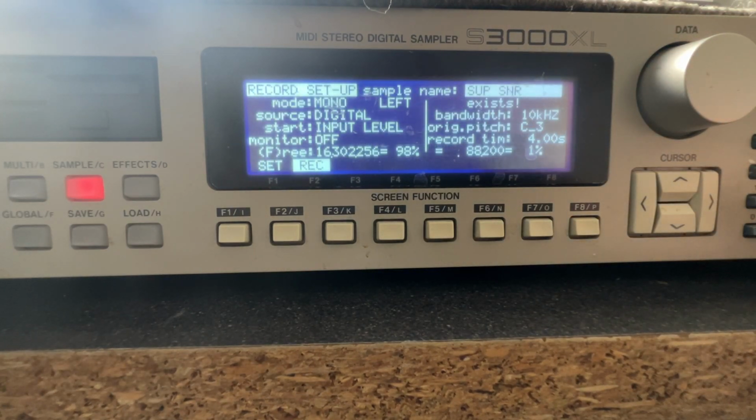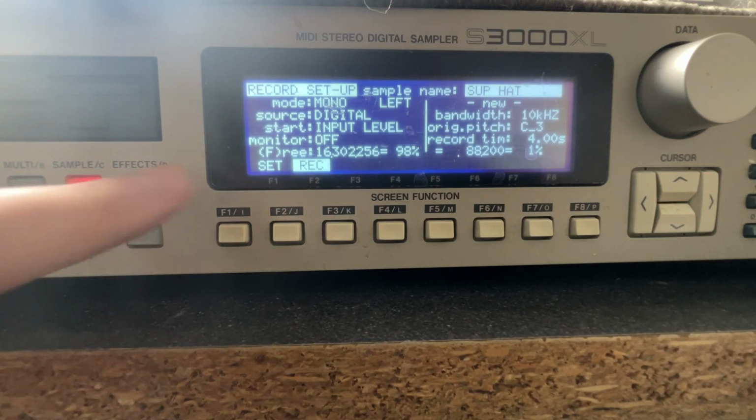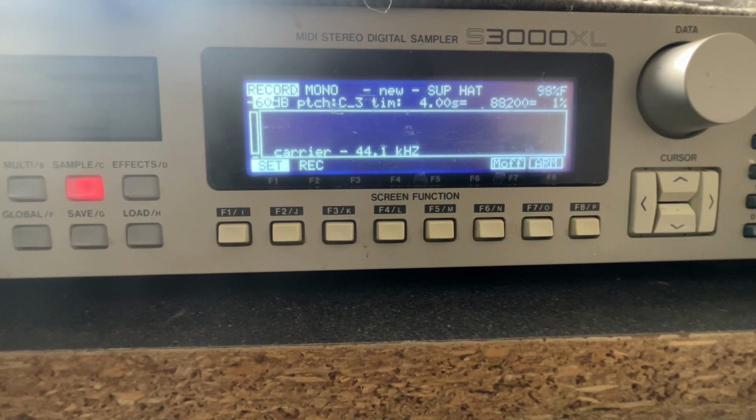So one more, which will be the hat. Should really loop that because, no, it doesn't work.